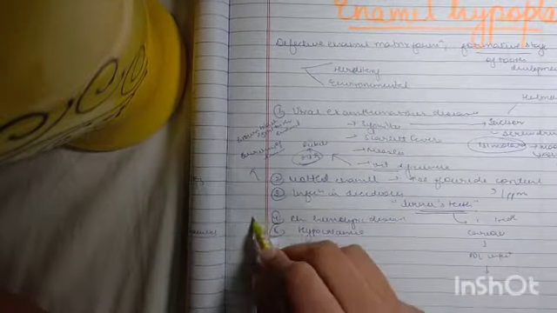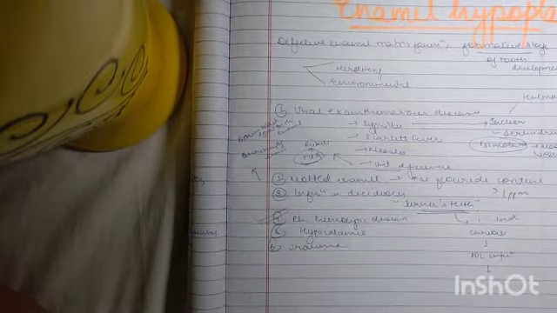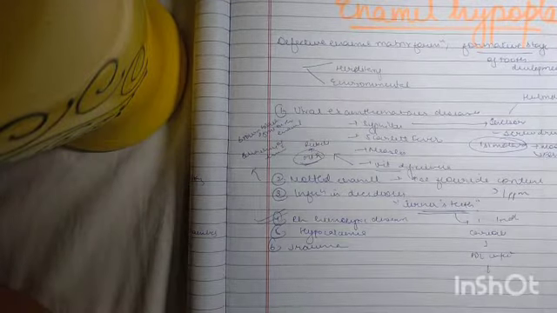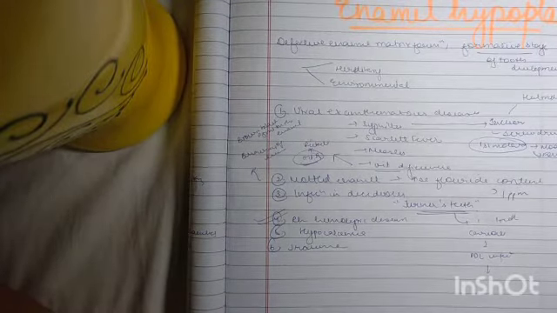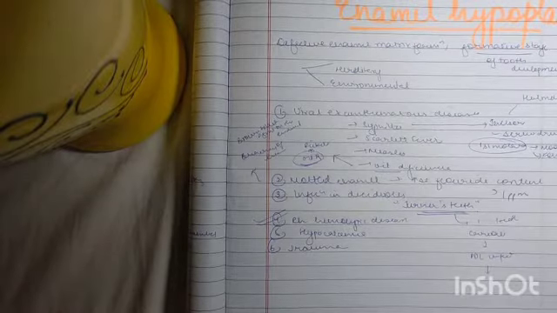Now, in rheumatic hemolytic diseases where the mother is Rh negative and the fetus is Rh positive, what happens is there is active pigmentation of the teeth which occurs.